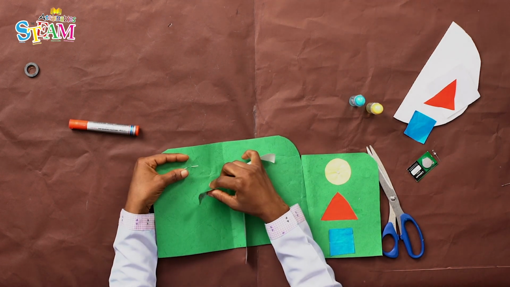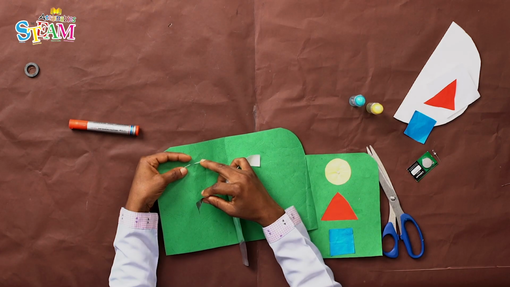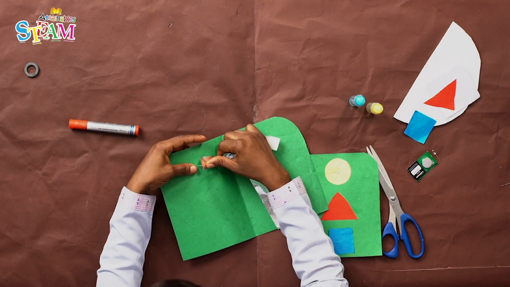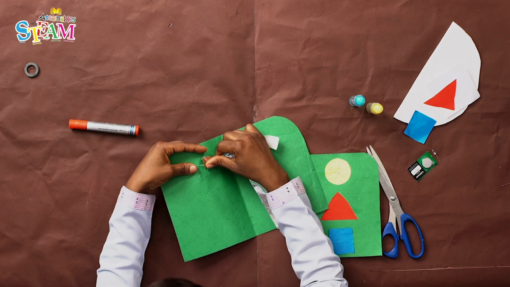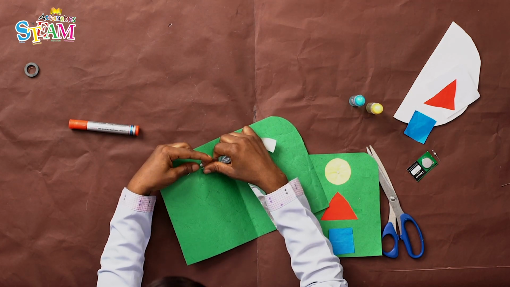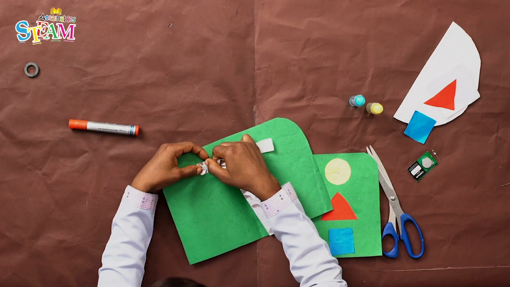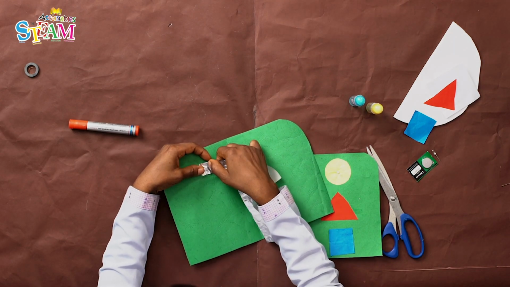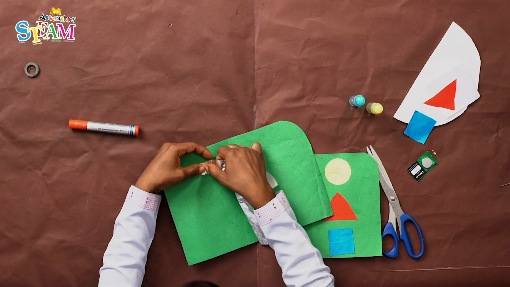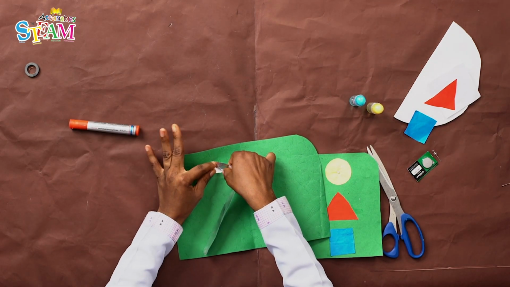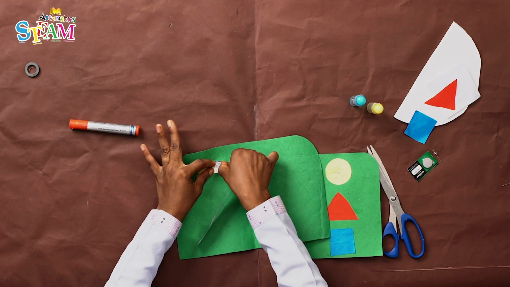Pass the positive pole of the LED through the conductive tape like this. I hope you're finding this interesting over there, because trust me, I am finding it interesting here.